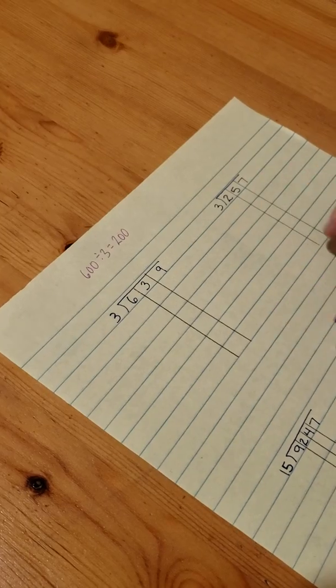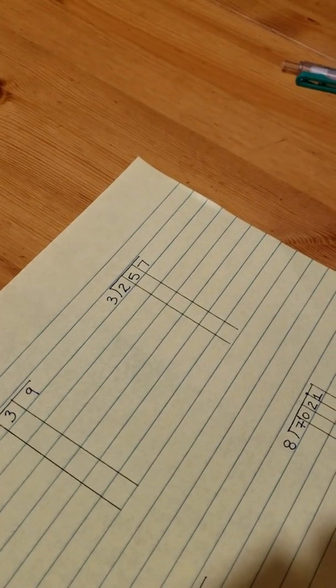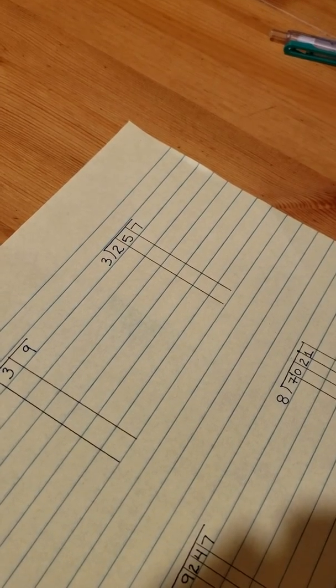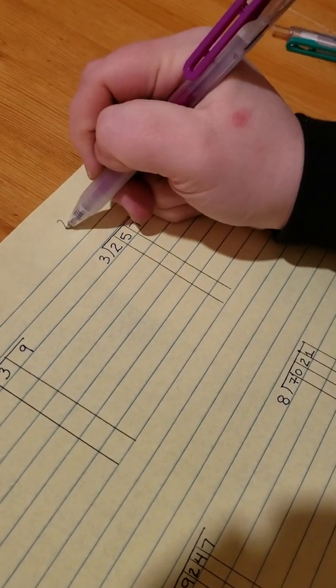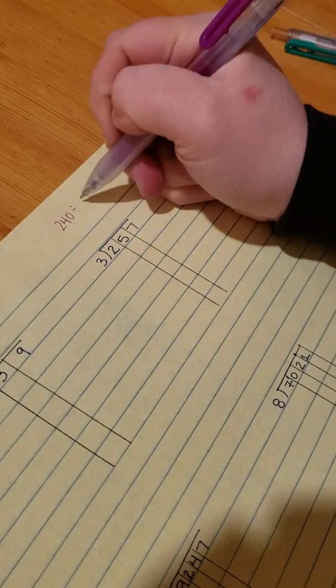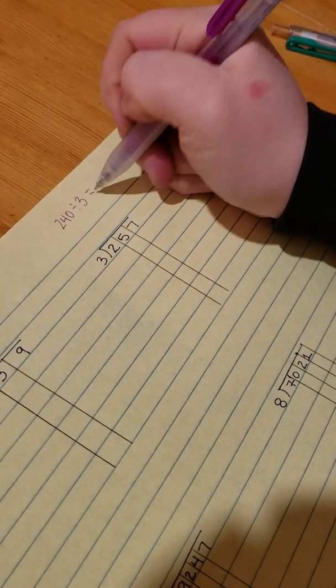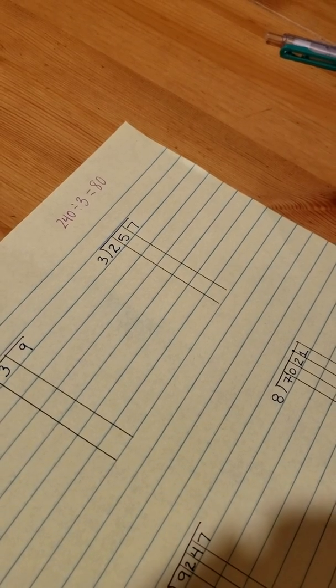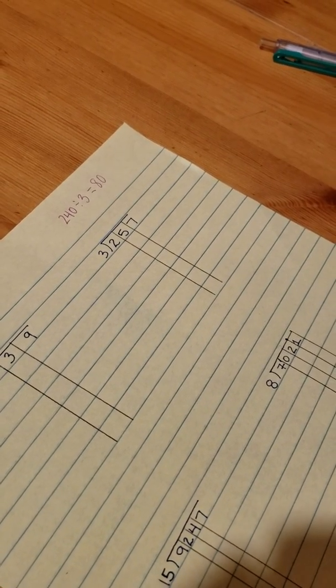Let's estimate the next one. So I'm looking at this and I'm trying to think of my 3 times tables. 257 is close to 240. And I know that 3 times 80 is 240. So my answer should be near 80. So that's my first step.